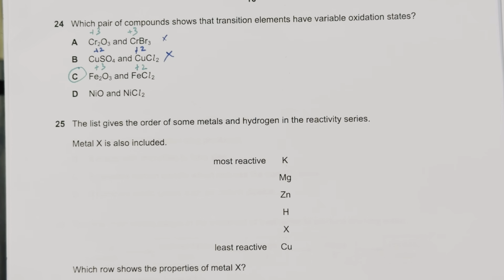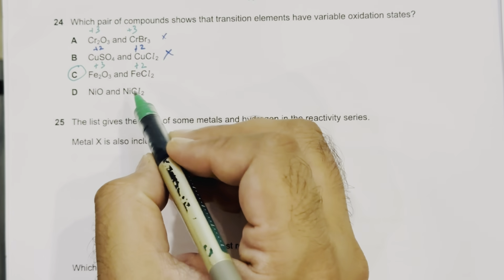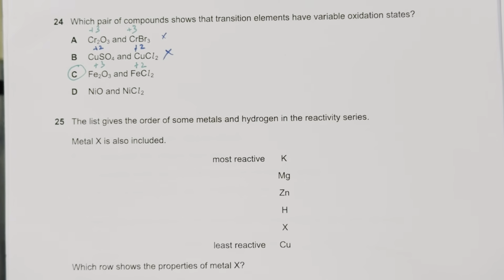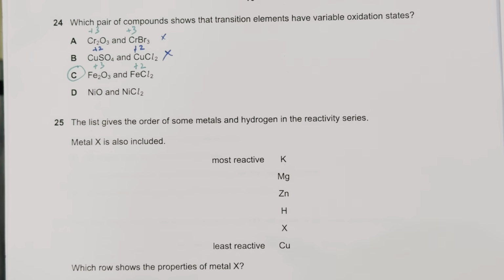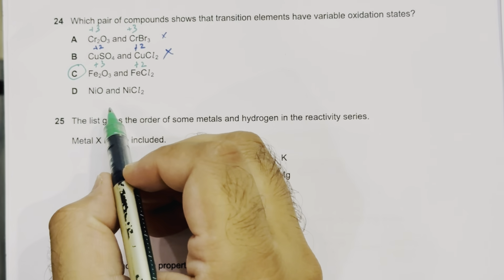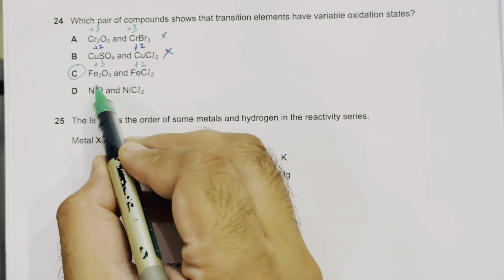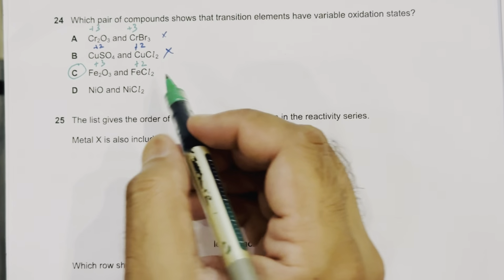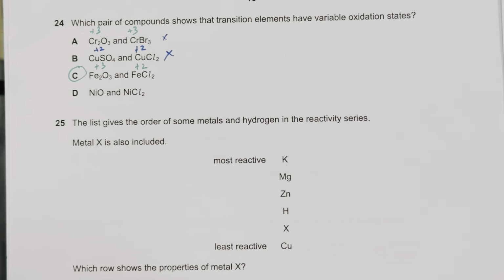Option D has plus 1 and plus 1. So option C is the only correct option here. Moving to question number 25.